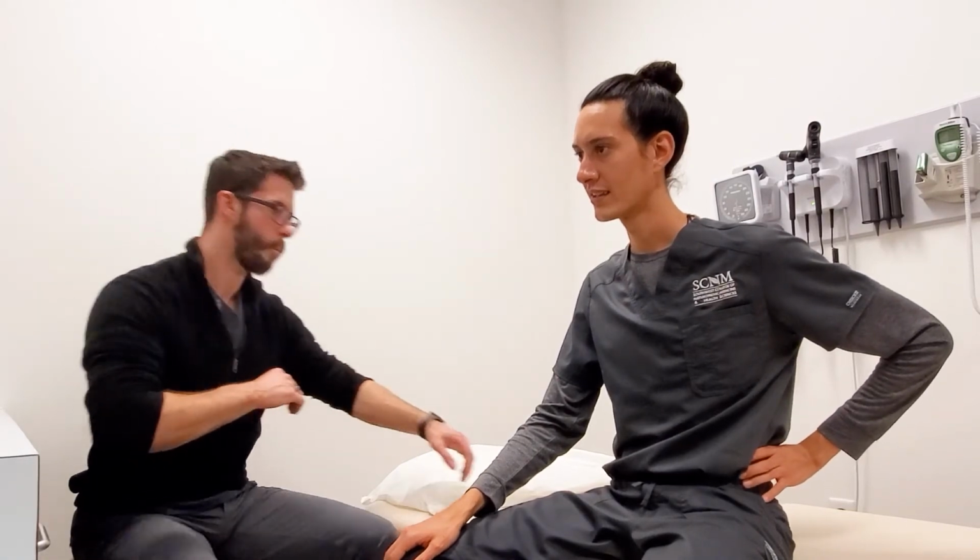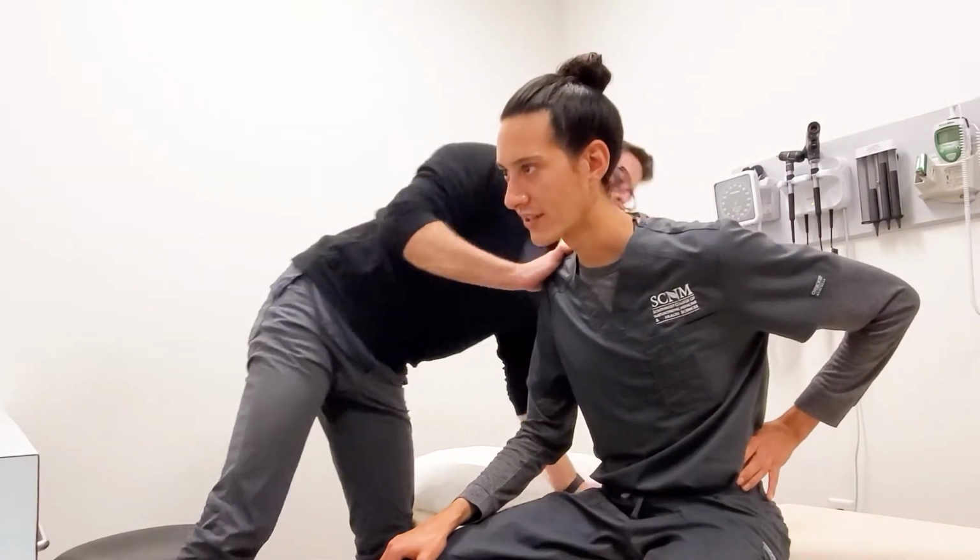Feels like an ache, just a general ache. Okay. And where? I'd say it's located on the left side of the low back, close to the sacrum. Okay. Any radiating pain? No radiating pain. Maybe an associated hip pain sometimes, like today actually. Okay. It kind of wraps a little bit.